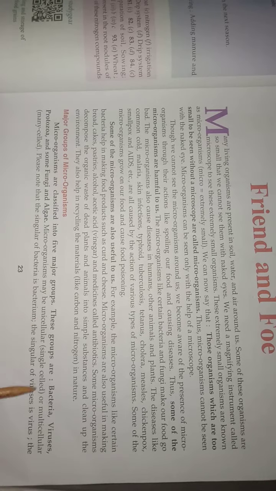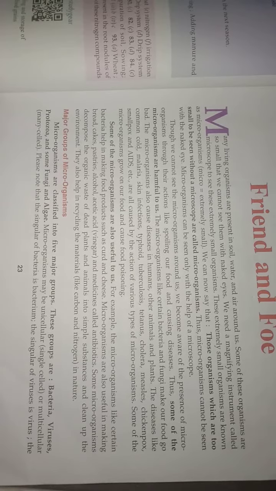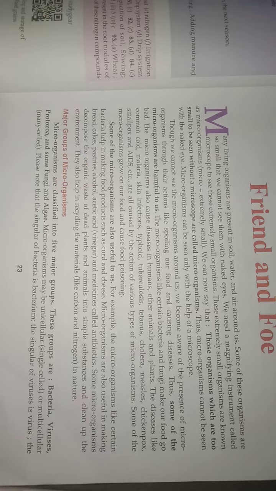Microorganisms may be unicellular or multicellular. What do you think? What is unicellular and multicellular? I think we discussed it in class 7th. Unicellular means living organisms that are made up of a single cell, and organisms that are made up of 2 or more cells are known as multicellular.